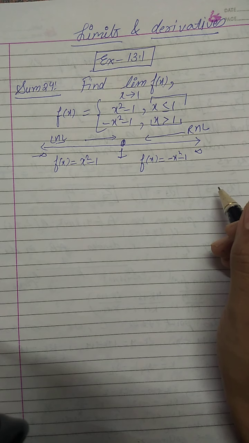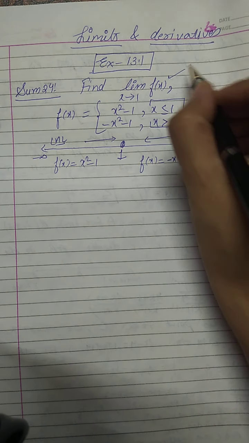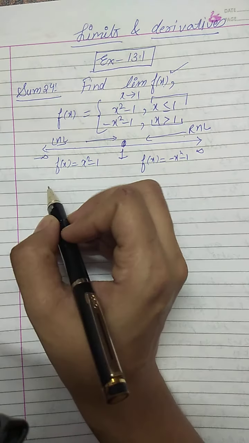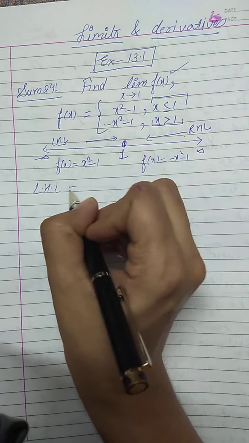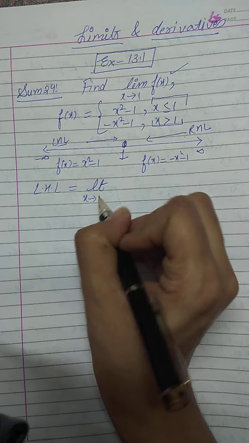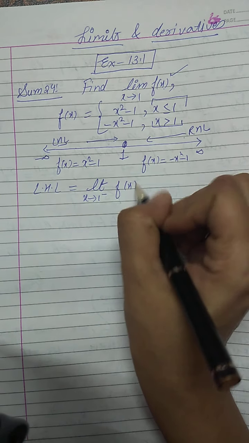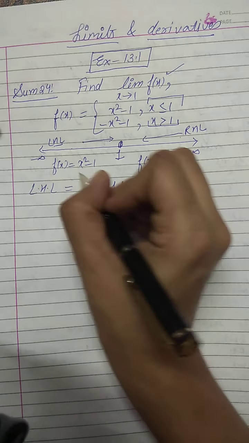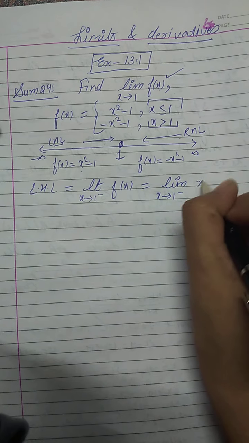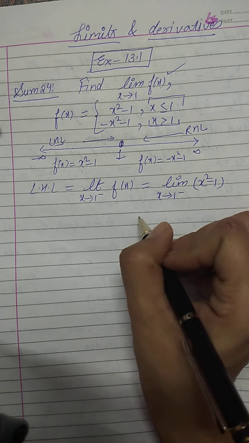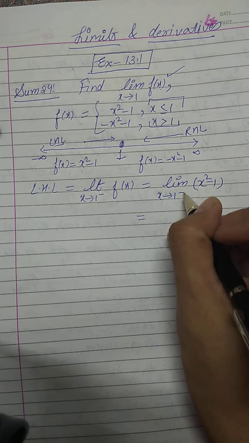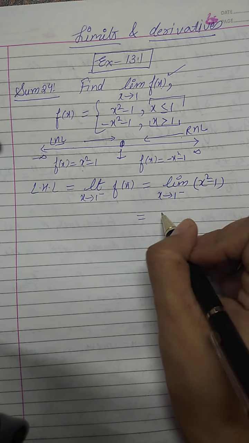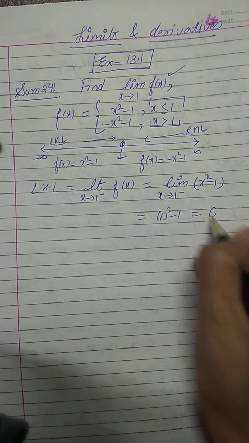And if the same answer is coming, that will be the answer of this part, the limit as x approaches 1 of f of x. So here we will calculate the left hand limit and write down the limit as x approaches 1 from the left of the function. Which function do we have for the left hand limit? X square minus 1. We will directly apply the limit. This negative sign represents that x approaches 1 from the left side. When we apply the limit, it will be 1 square minus 1, so that is 0.